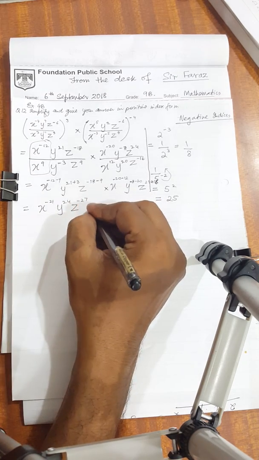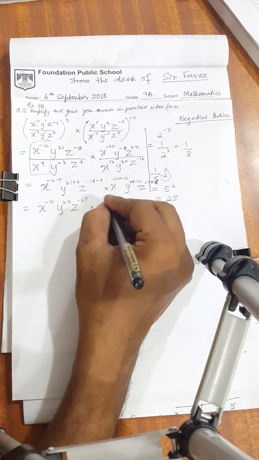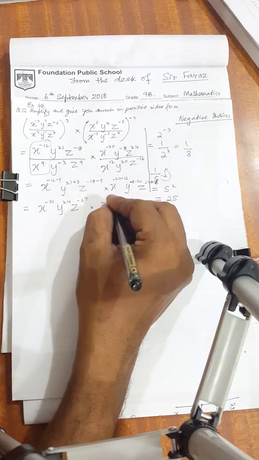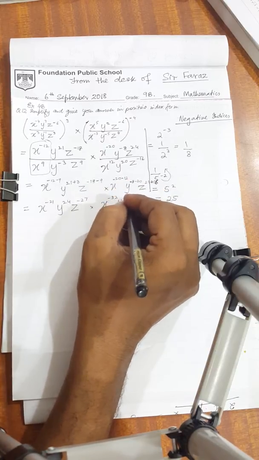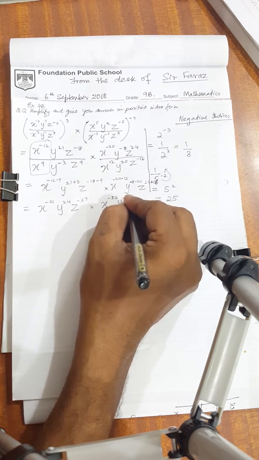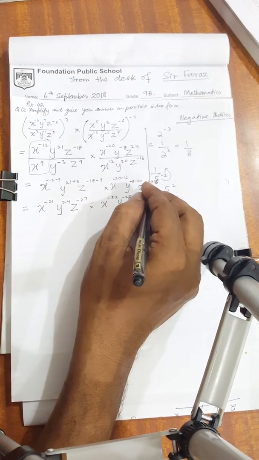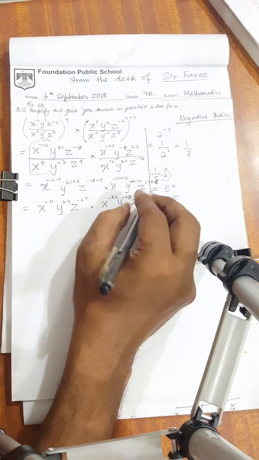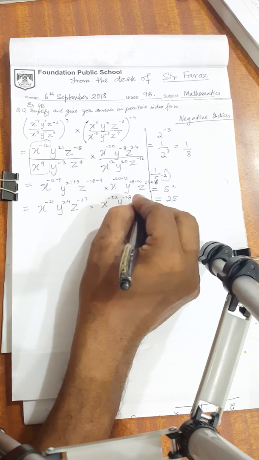Then negative 20 and negative 12, we added them, becomes minus 32. Minus 8 minus 20 becomes minus 28. And 24 plus 16 becomes z raised to the power 40.